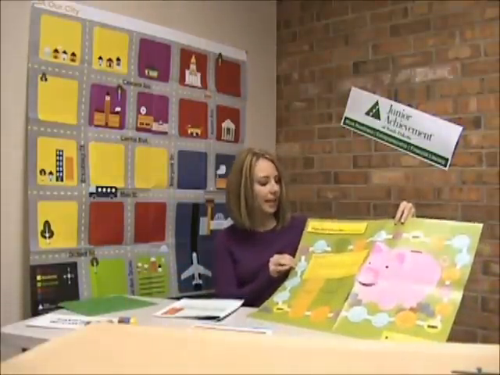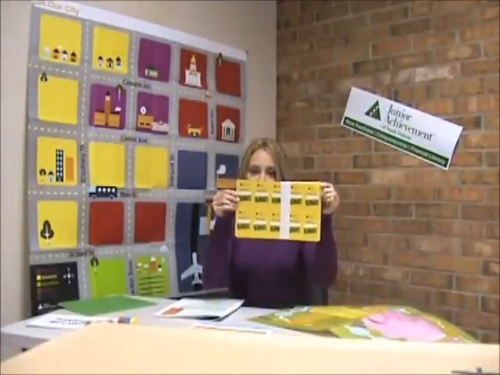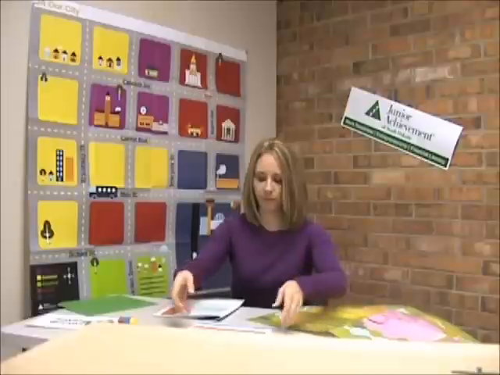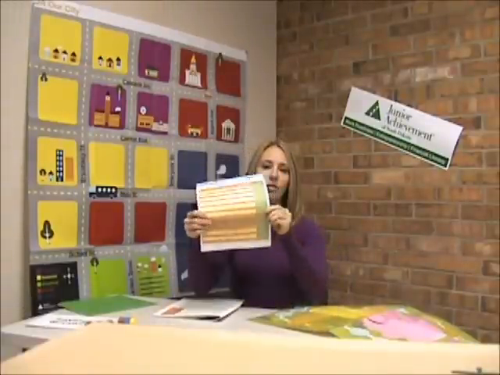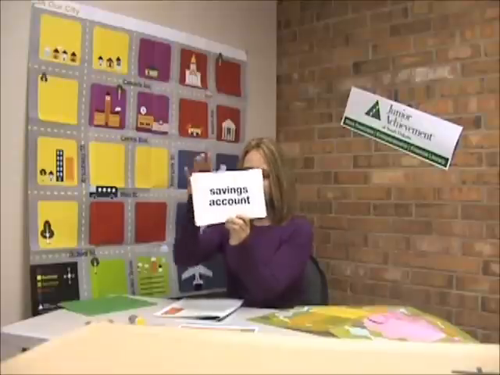For Session 3, you will need the Piggy Bank Savings Game Board, the That's Life game cards, the My Account Register worksheets, dice game pieces, and again, the key term flashcards.